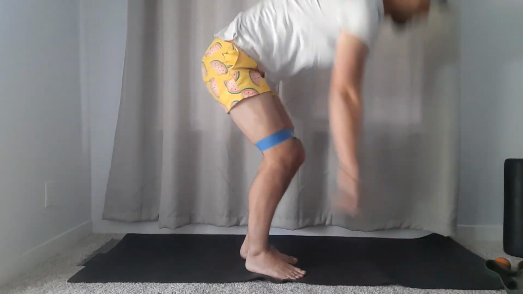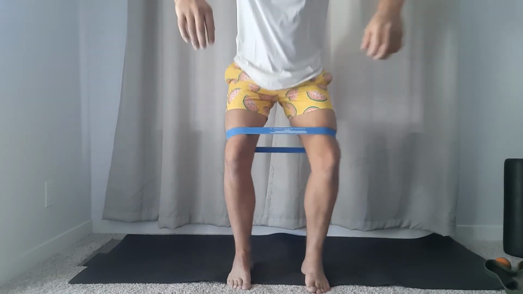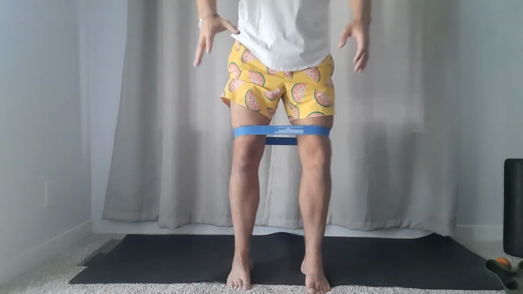Now, if this becomes a little bit too easy for you, we can get the booty bands, and I'll leave a link in the description if you want to pick some of these up. Put these bands above your knees. We can repeat the same thing. So feet straight, knees out, squatting down as deep as you feel comfortable, making sure that knee doesn't want to cave in. Keep those knees out as far as possible.